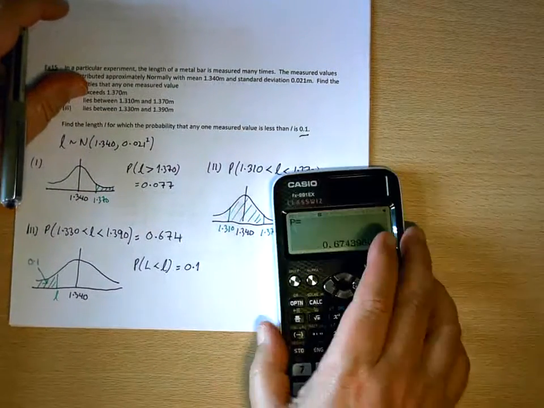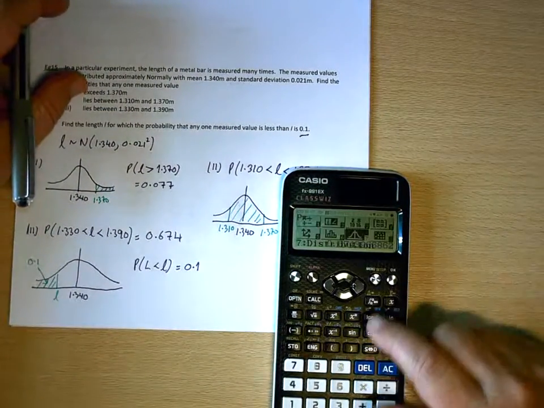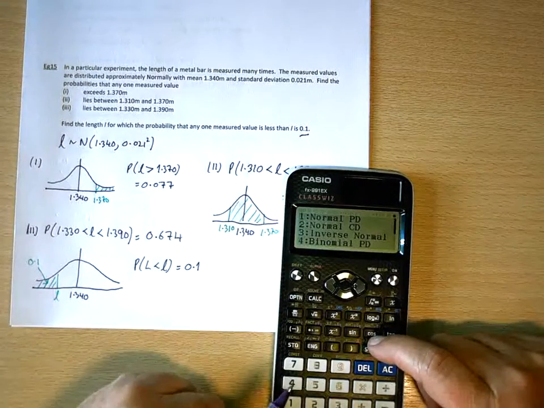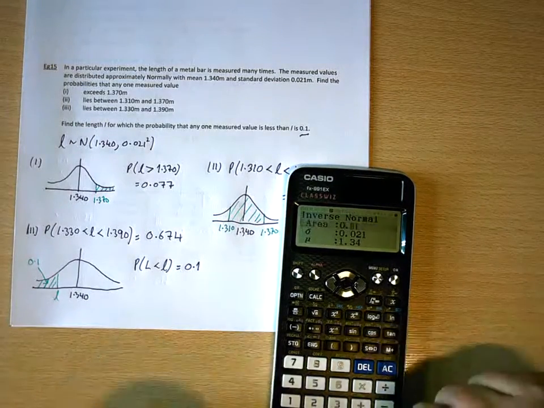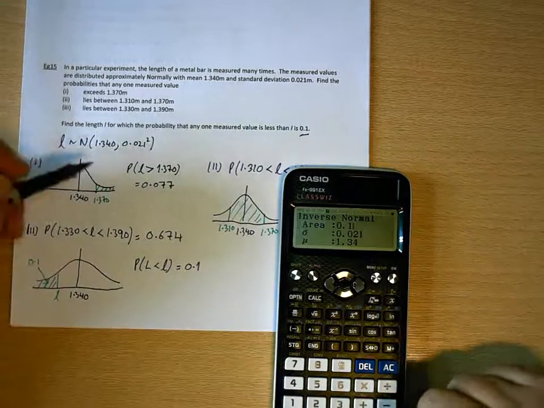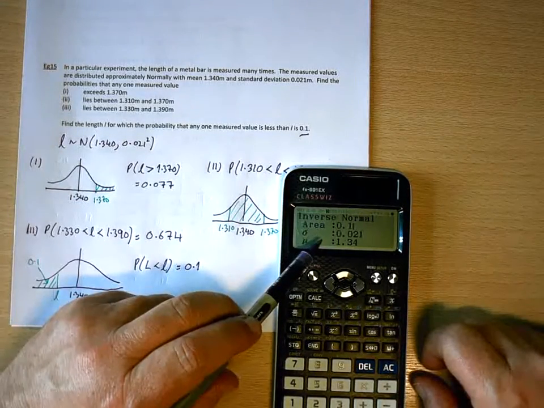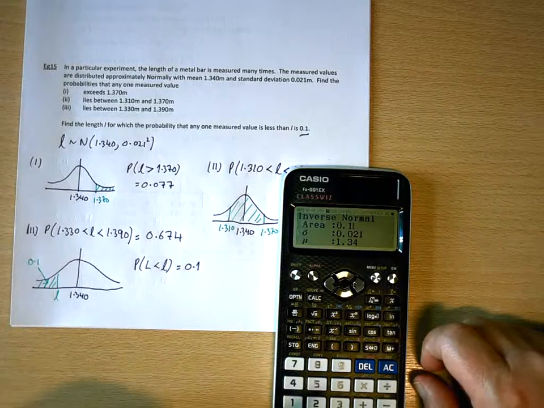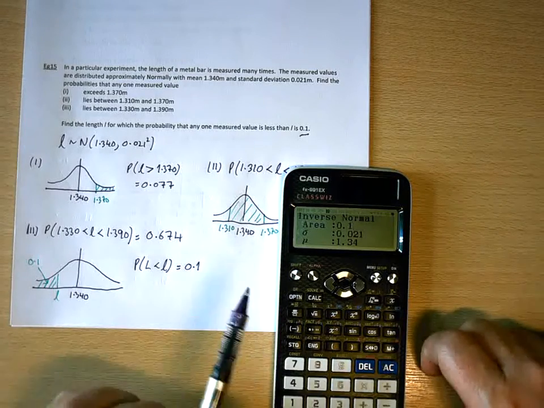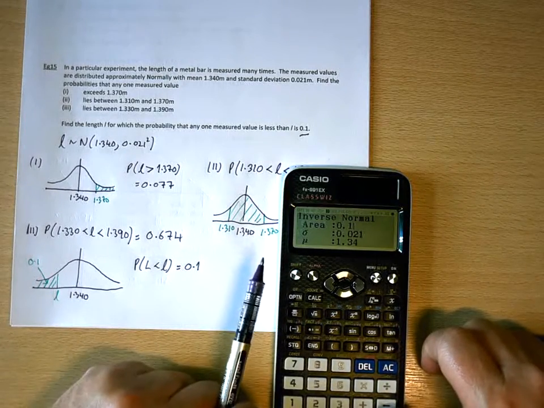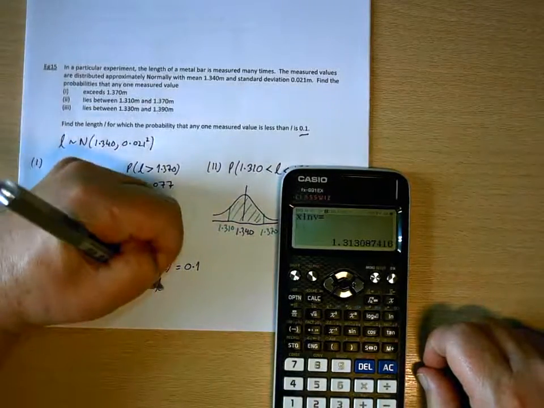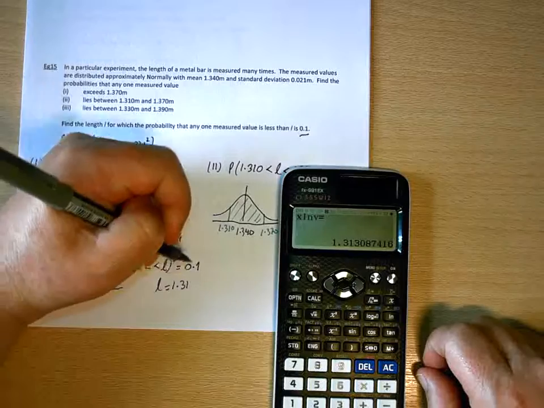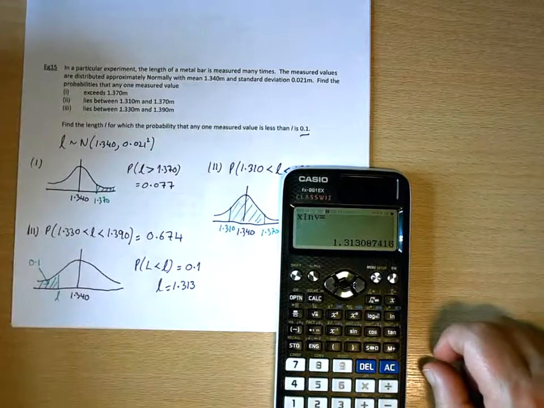So going back to my menu, 7, now I want to do the inverse normal, which is 3. The area is 0.1. It's carried through the mean and standard deviation from the work we were doing in the cumulative normal. So I'm just going to press equals, and I get that L is 1.313.